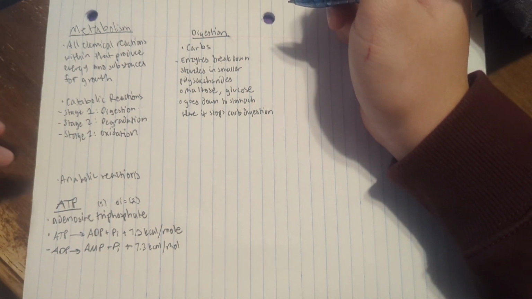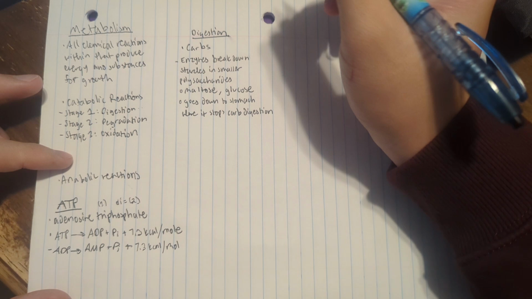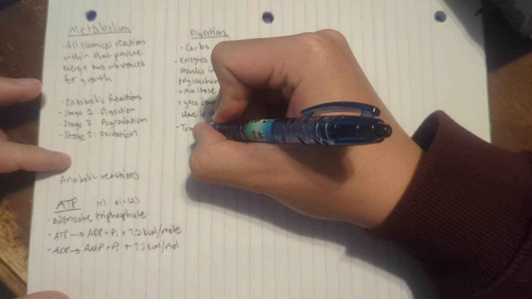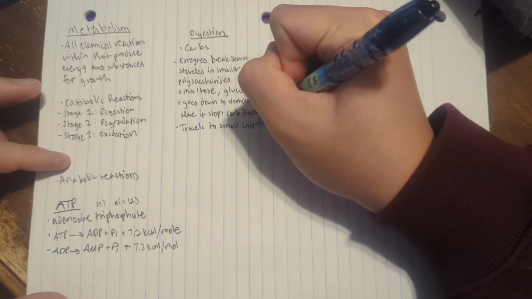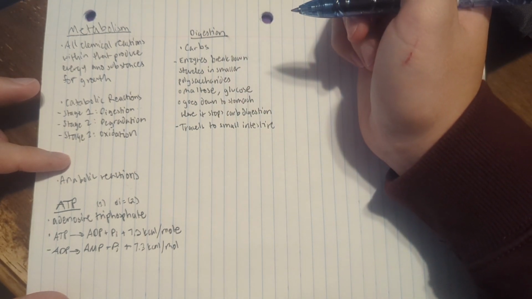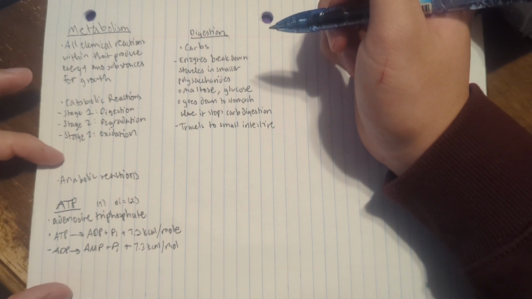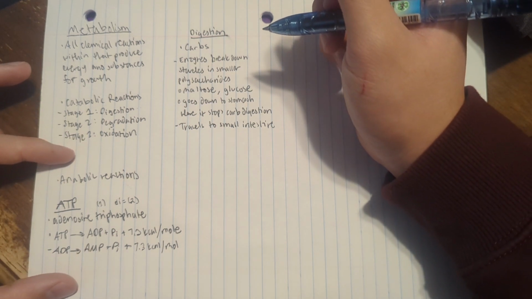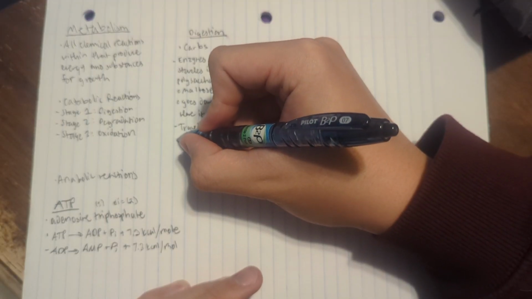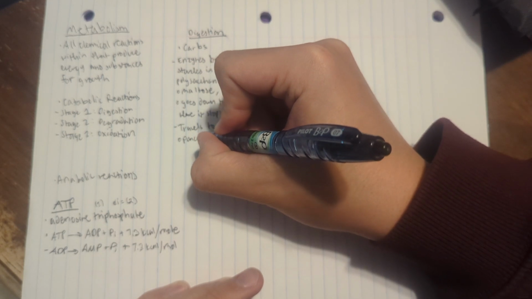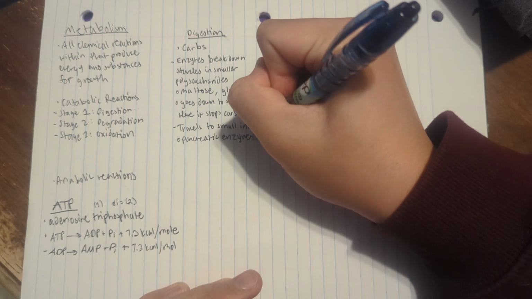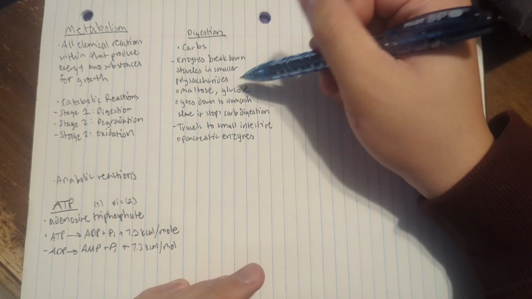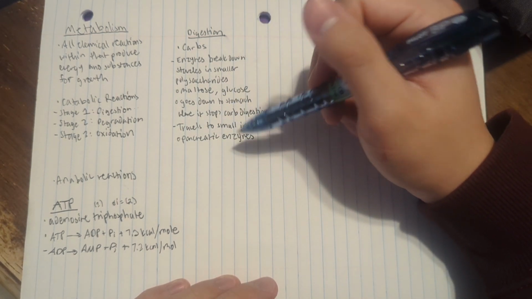But that's not it. Once it travels through the stomach, it's then going to go down to the small intestine, which has around a pH of 8, so it's a little bit more basic than the pH of the whole body in general. The pancreatic enzymes will further break down these small polysaccharides into smaller monosaccharides.